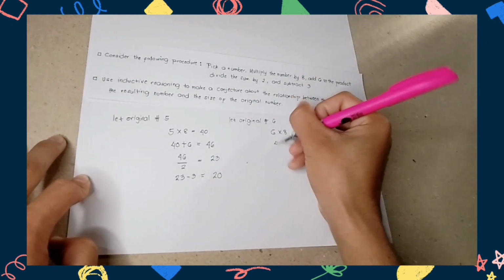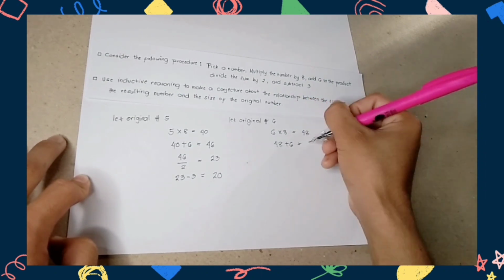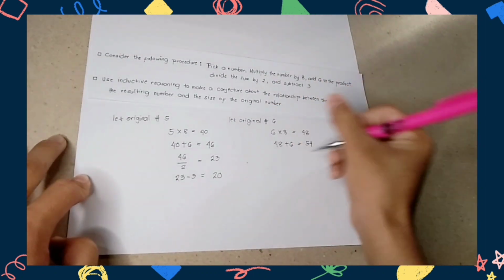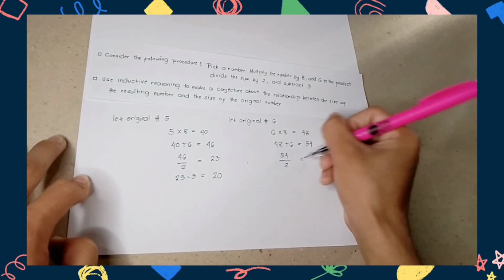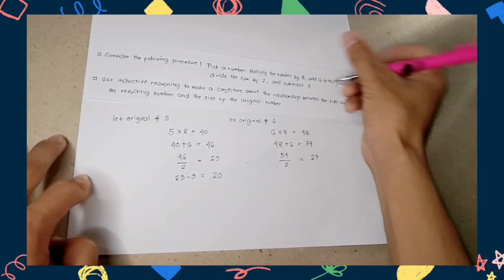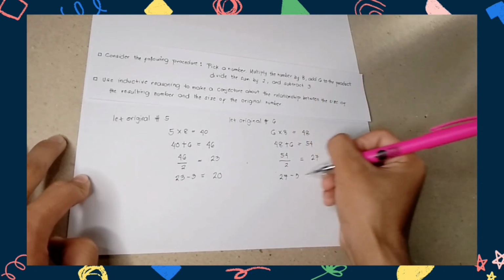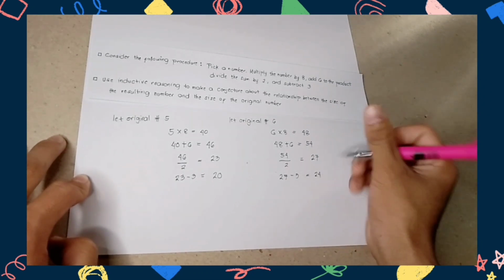So 48 plus 6 is equals to 54. Divide the sum by 2. So 54 divided by 2 is equals to 27. And subtract it by 3. 27 minus 3 is equals to 24.